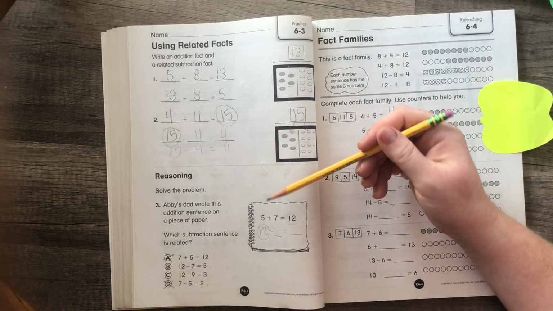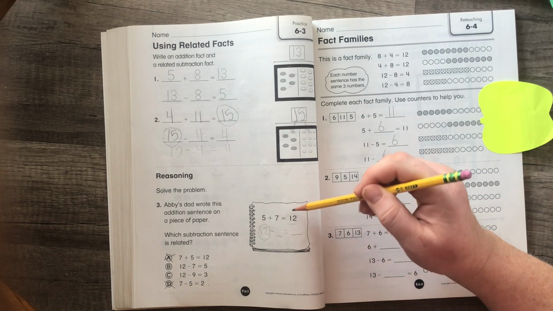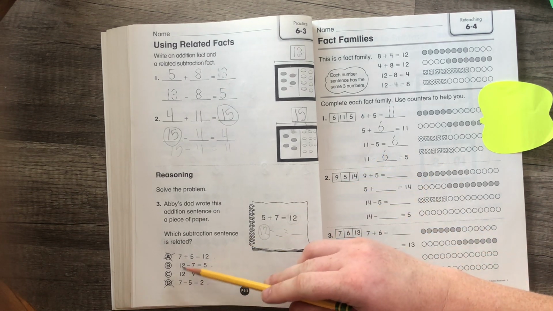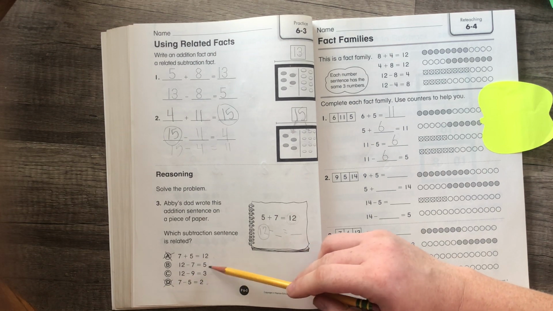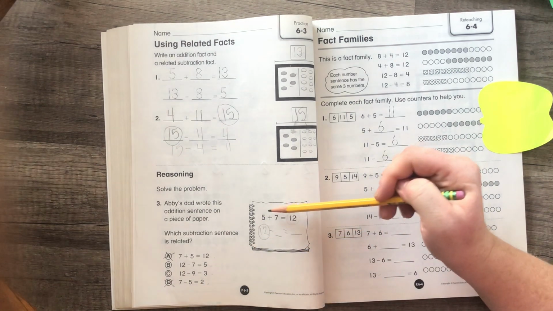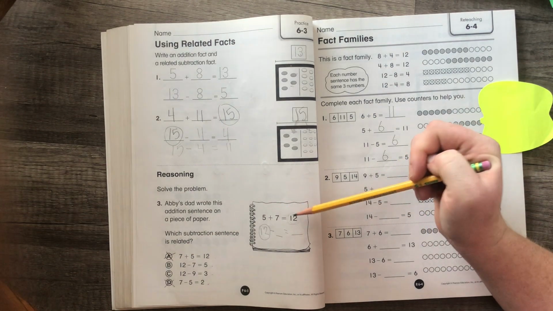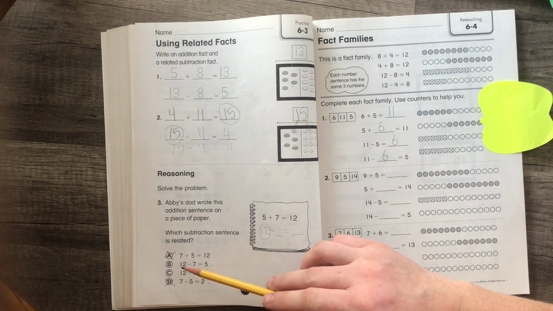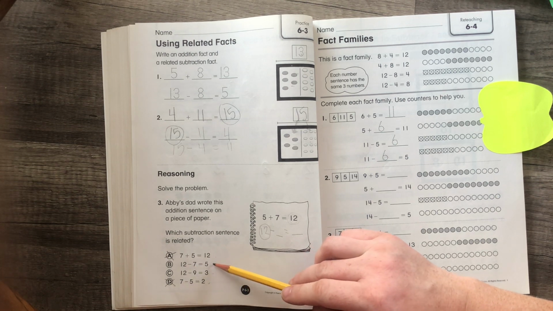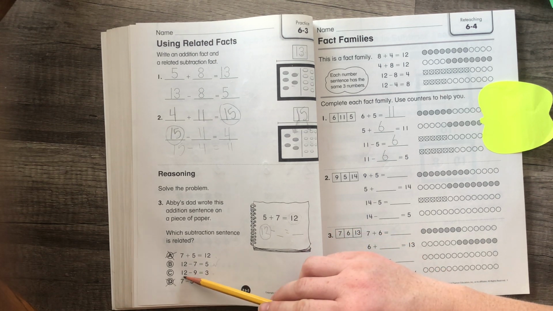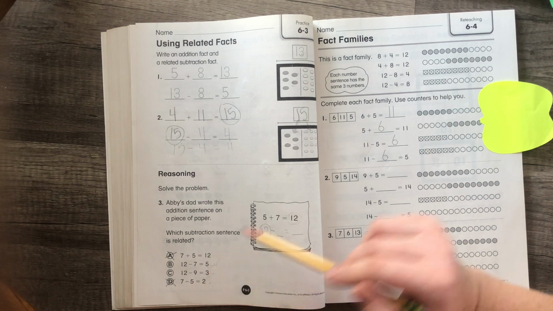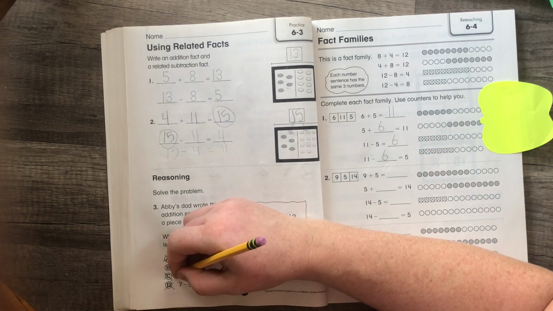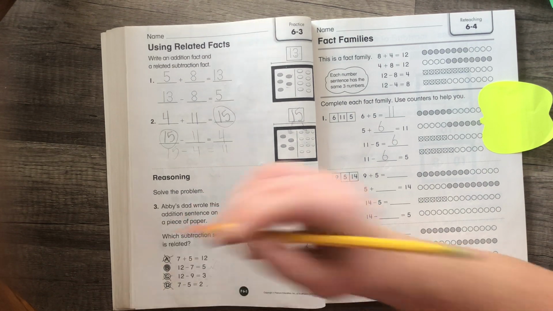Do you remember, what are our 3 numbers? We have 5, 7, and 12. We know it starts with 12. Both of these start with 12. But then we want to look at the other 2 numbers. And we need to have 5, 7, and 12 in the 3 spots. So does this one have 5, 7, and 12? It has a 12, a 7, and a 5. Looks good. This one has a 12, a 9, and a 3. I don't even see a 9 or a 3 in my original problem, so this one's got to go. Which means that letter B is correct.